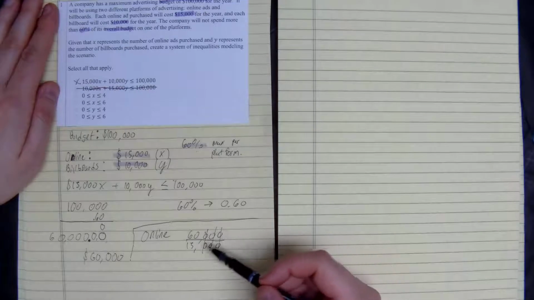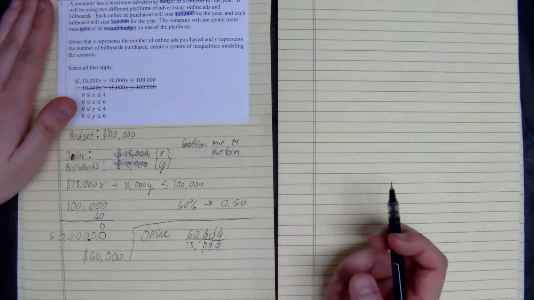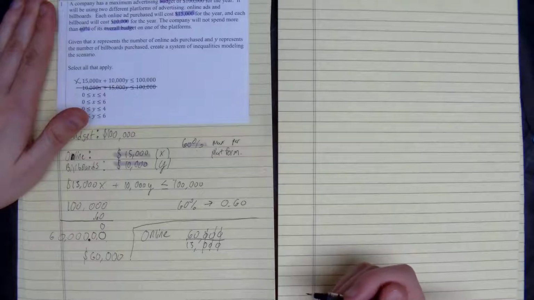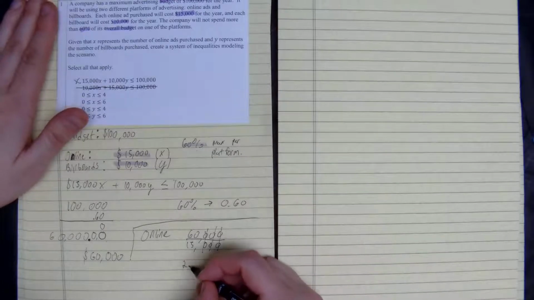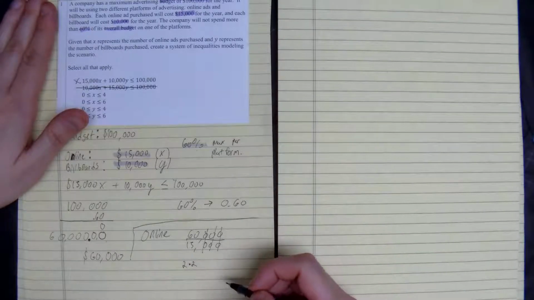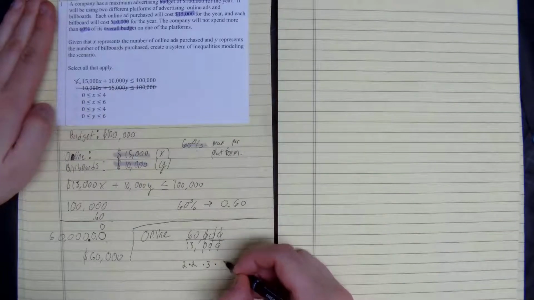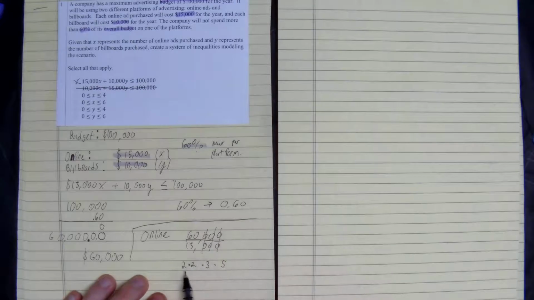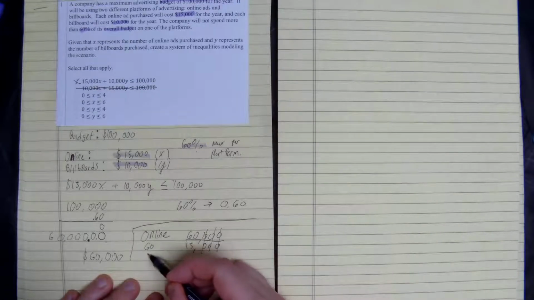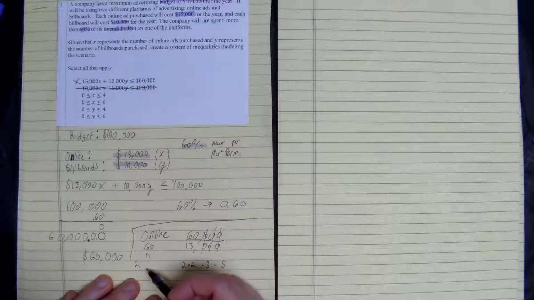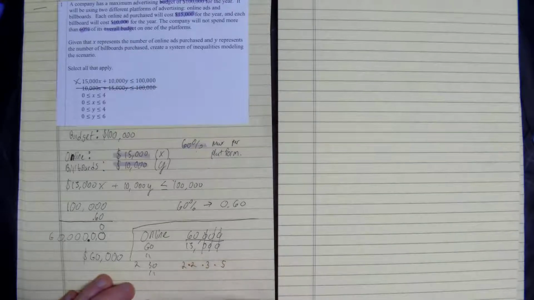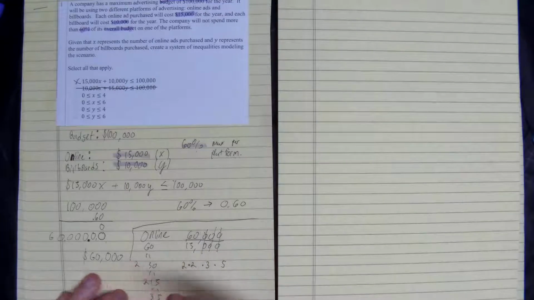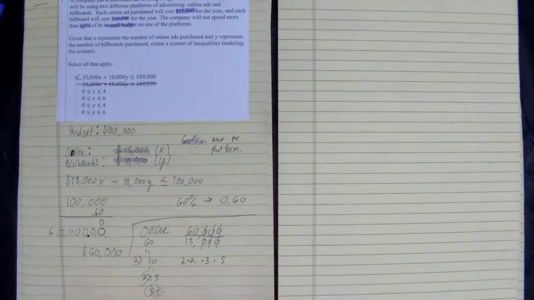And then how many times does 15 go into 60? Well, you can show it the proper way. The prime factorization of 60 could be 2, 30, 2, 15, and then 3, 5, which makes up 2, 2, 3, 5.